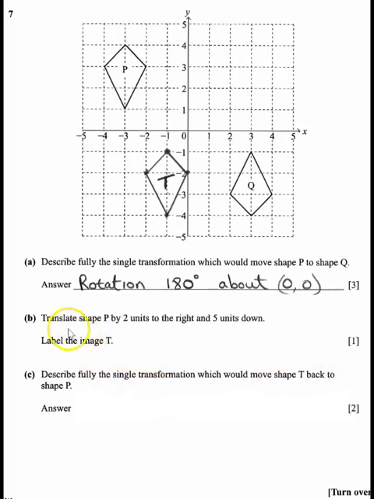So question B says, translate shape P 2 units to the right and 5 units down, label the image T. So we take P and we just move the points 2 to the right and 5 down. And we do that with every single point, and then we join our points up. So that one there has just been translated.